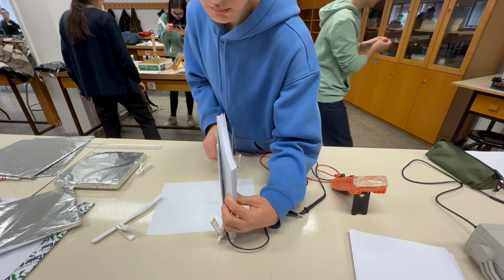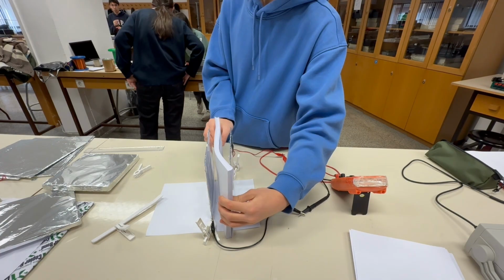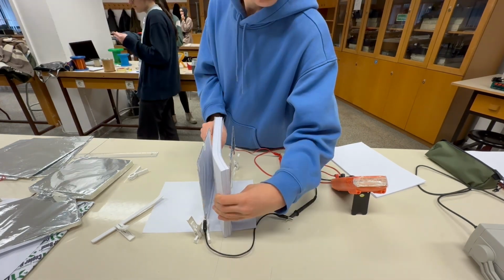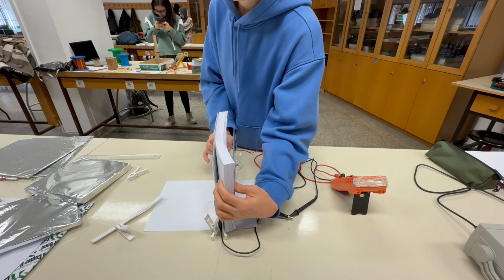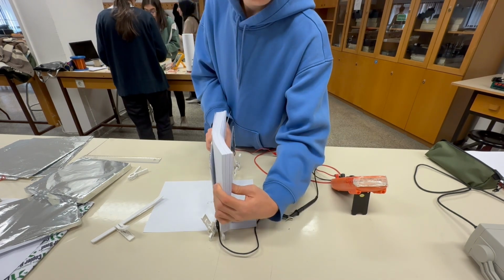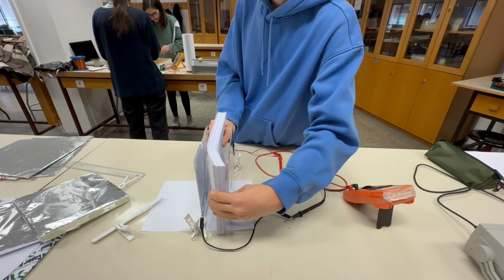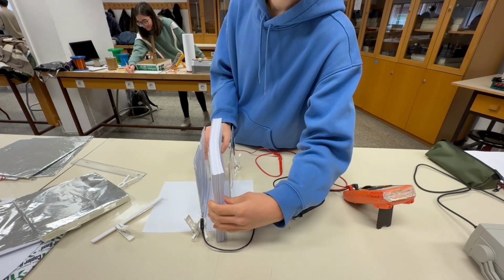In the third stage, a 1 cm thick paper stack was inserted between parallel plates, and measurements were performed at different separation distances from 1 cm to 3.5 cm with 0.5 cm increments. The same procedure was applied for 1.5 cm and 2 cm thick paper stacks.